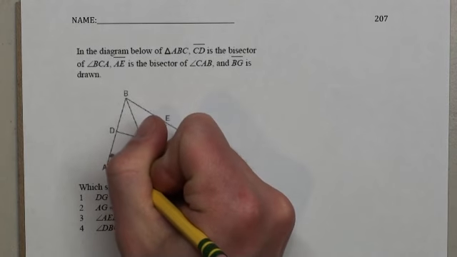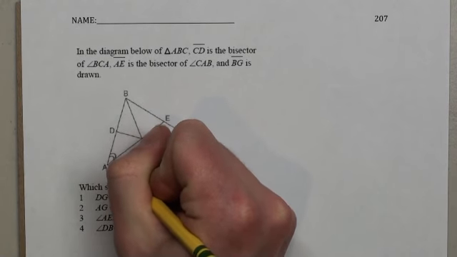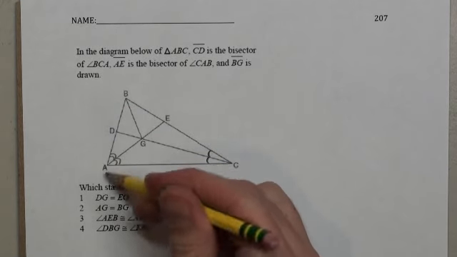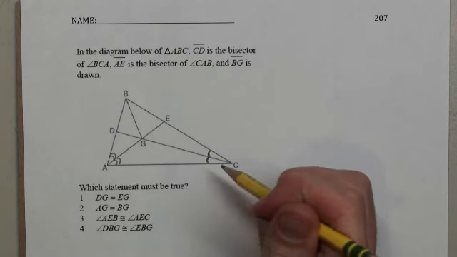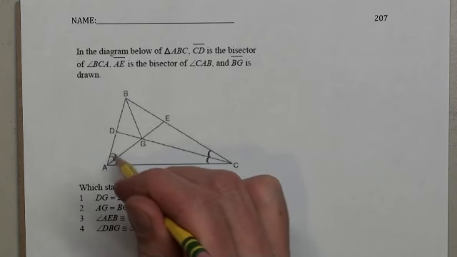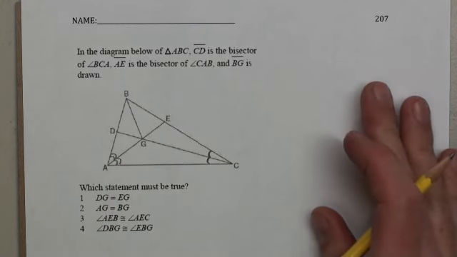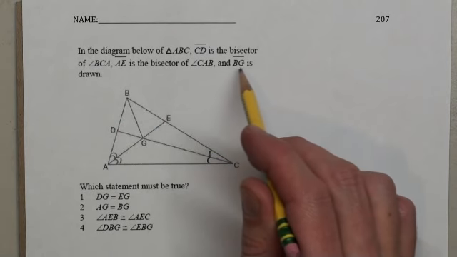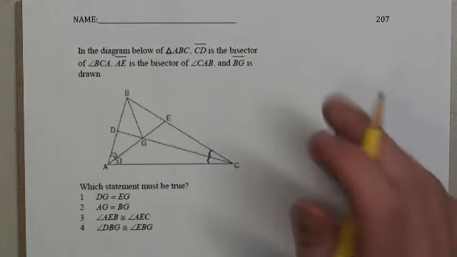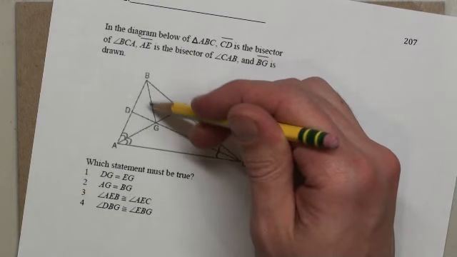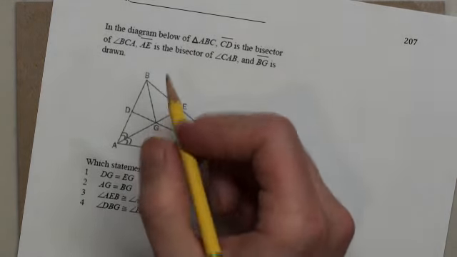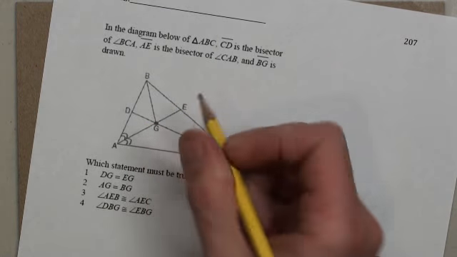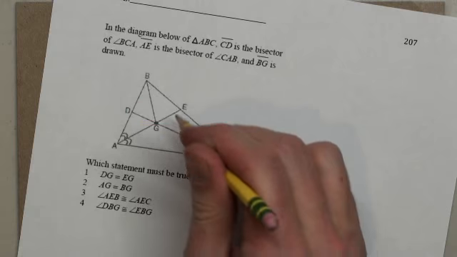So this angle is congruent to this angle. AE cuts this angle BAC into two congruent parts. And BG is drawn. So here's BG, and they don't tell us anything about it. But you do see that it meets right at that middle point where the other two angle bisectors cross.